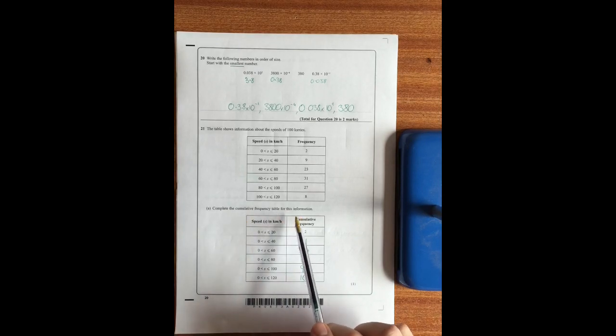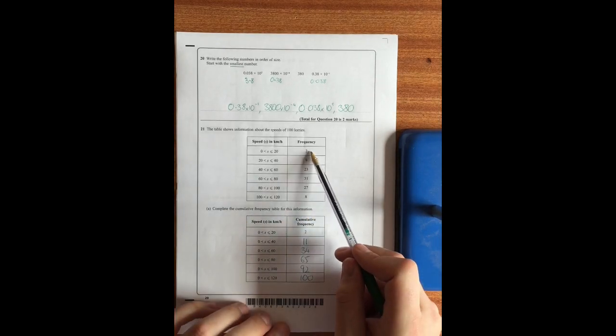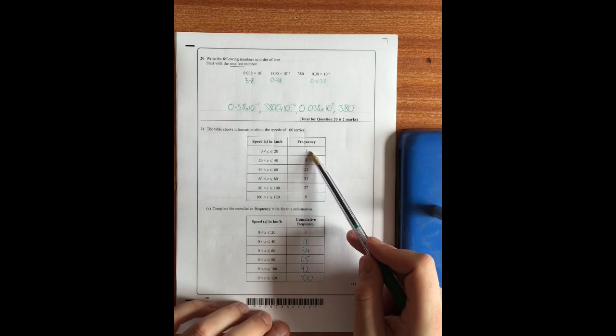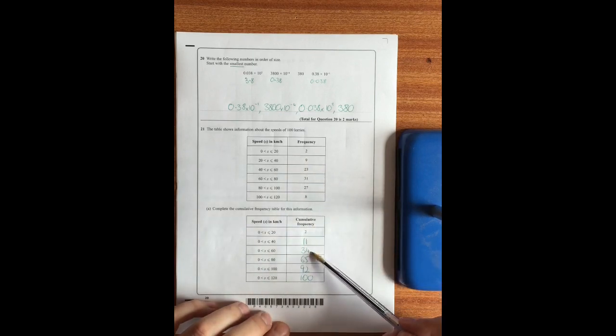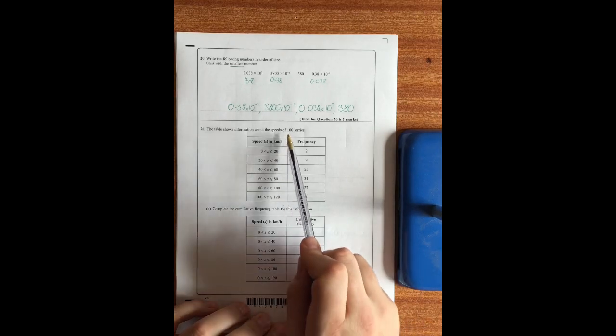Question 21. The table shows information about the speeds of 100 lorries. Complete the cumulative frequency table for this information. Cumulative means to add them up as you go along. So 2 add 9 is 11, add the 23 is 34, add 31 is 65, add 27, add the 8. I know I'm right because I've got to 100, and I knew there were 100 lorries.